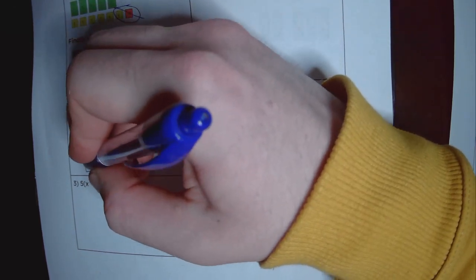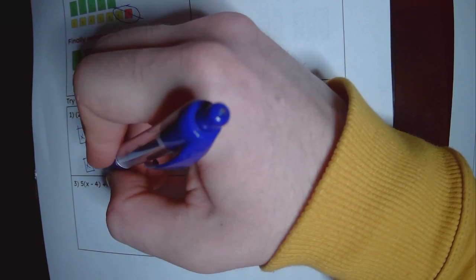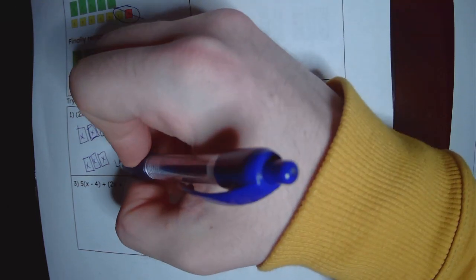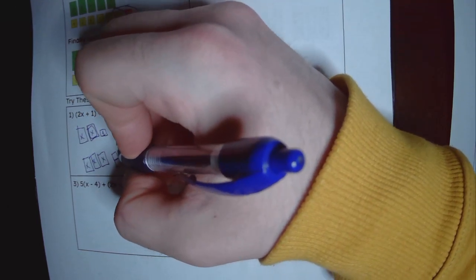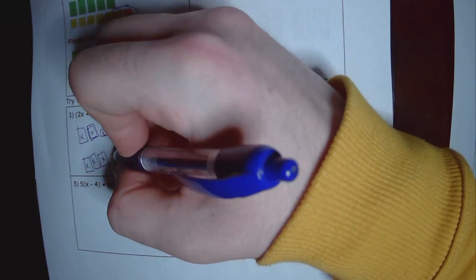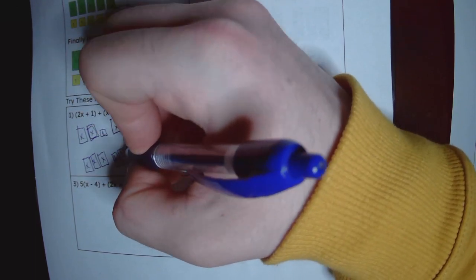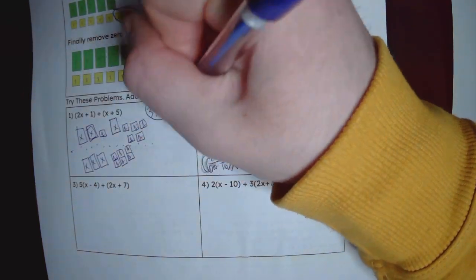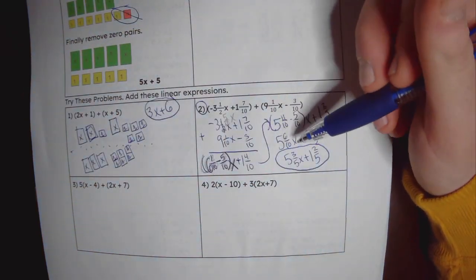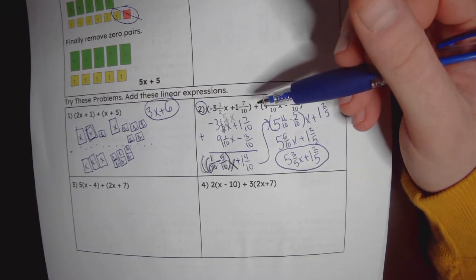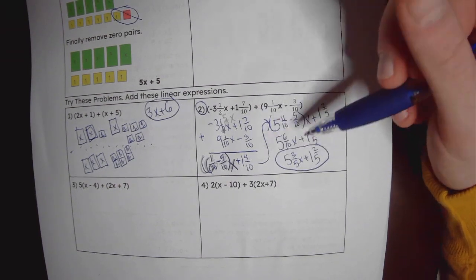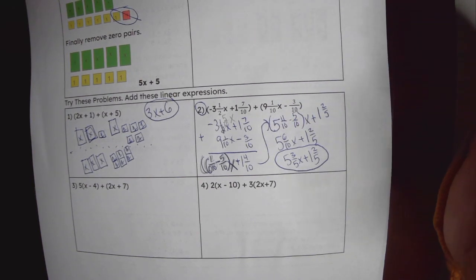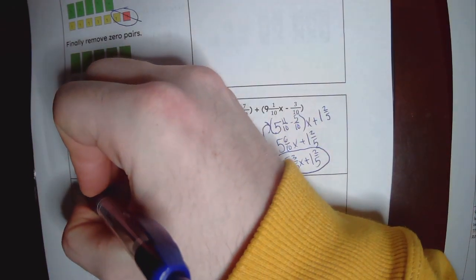And then if I put them together, I would get 3x plus 6. Either method's fine. Obviously, this one it's harder to do models with because it's rational coefficients. And yes, you'll need to be able to deal with rational coefficients. Okay? All right.